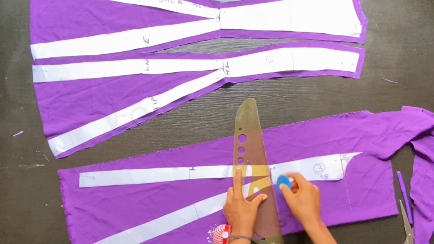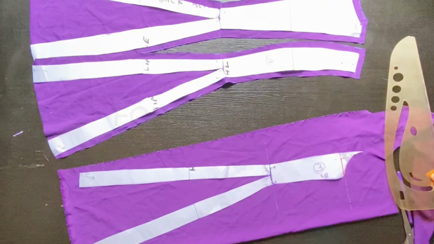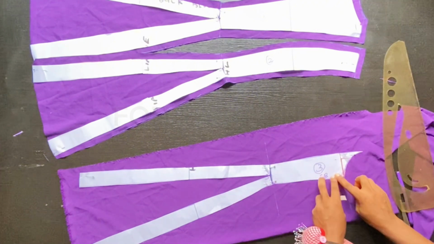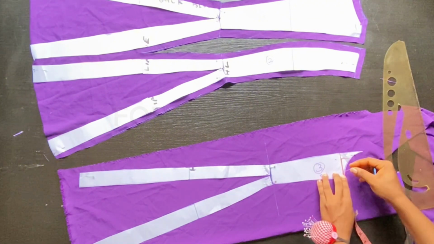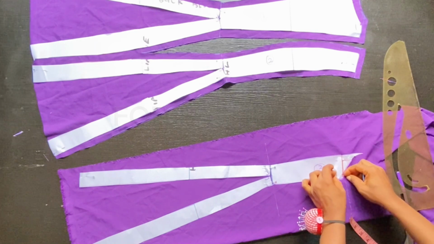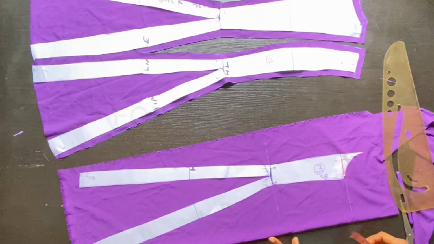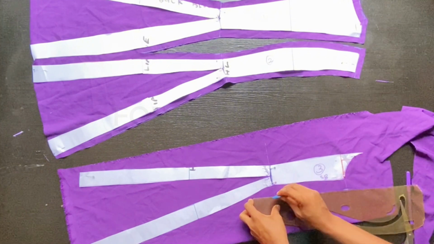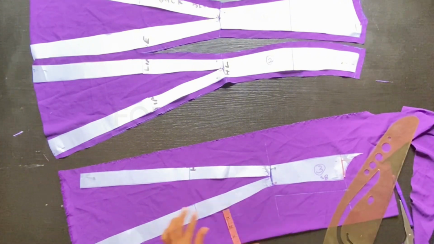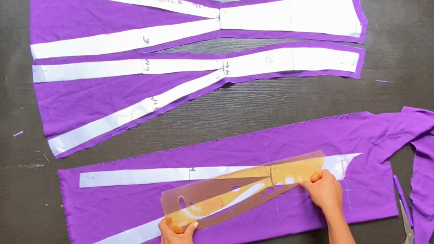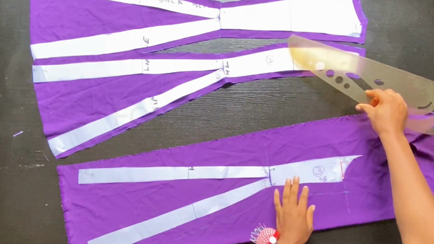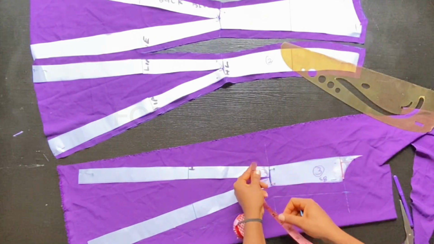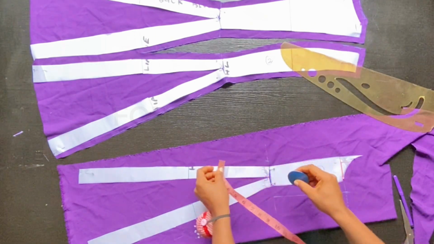If you want to add 2 inches to your side seam allowance, you can go ahead and mark 2 inches or 1.5. Okay, but for mine, I don't want a lot of allowance. I'll be marking only 1 inch. For the joining, I'll be marking ½ inch joining seam allowance.